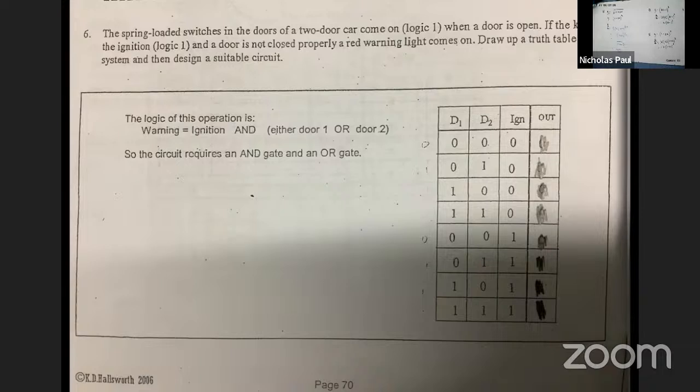So you have spring-loaded switches in the doors of a car that come on with a logic 1 when the door is open. So when the door is open, it's a logic 1. If the key is in the ignition, it's a logic 1. If a door is not closed properly, a red warning light comes on. So if you have the key in the ignition and one of the doors open, a red light comes on. Right? Draw up a truth table for this system and then design a suitable circuit.